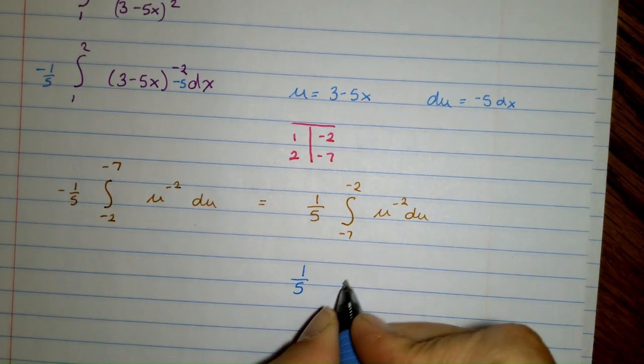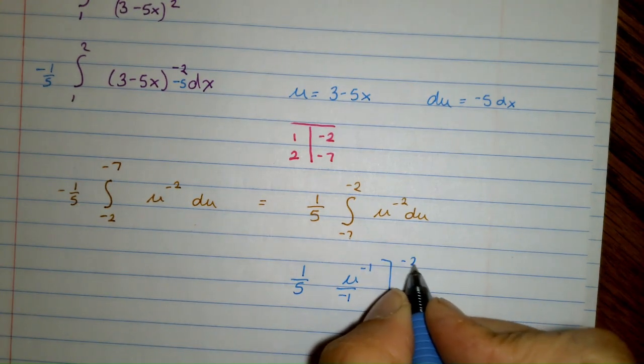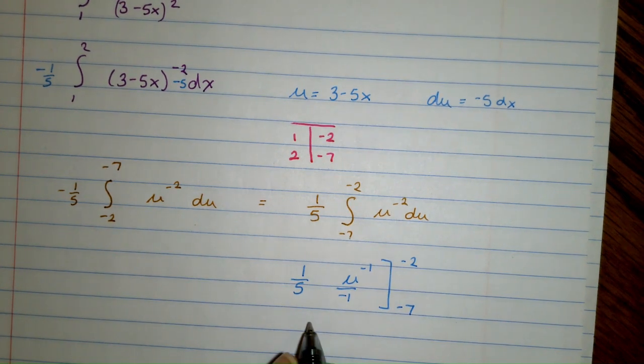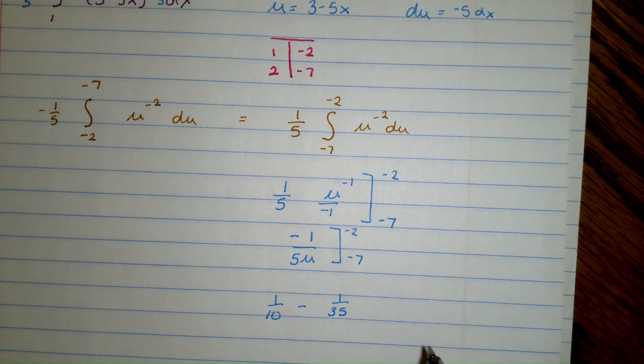Okay, so let's go ahead and integrate. 1/5 u to the -1 over -1 from -7 to -2. So we'll clean this up. -1 over 5u, from -7 to -2, gives 1/10 minus 1/35. And we get 1/14.